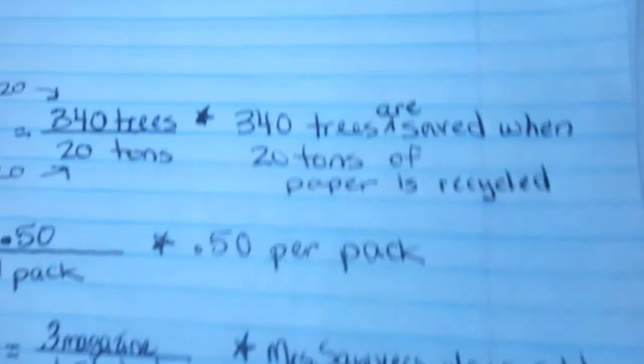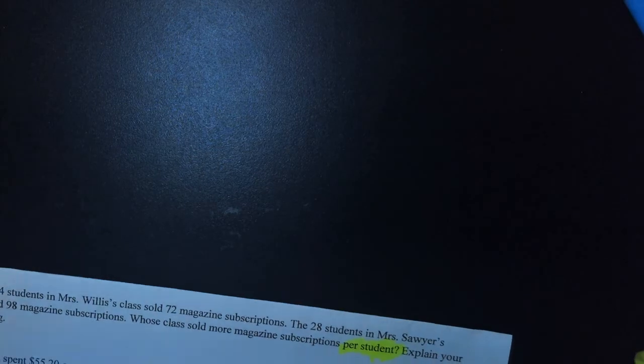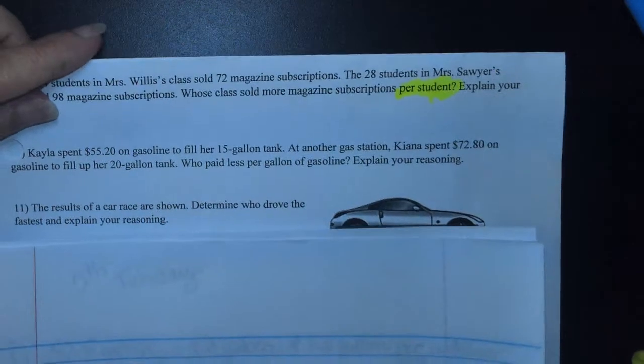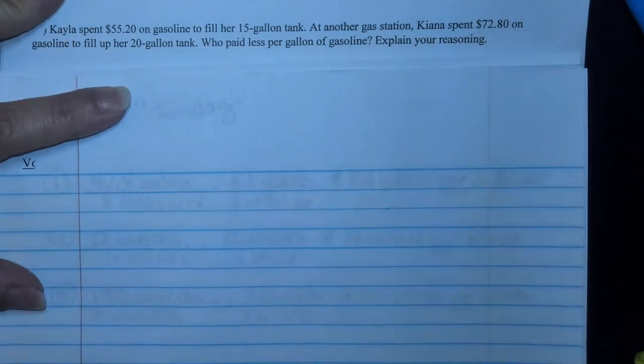I'm going to go down. I'm going to do number 10 next. I was just trying to see what they're all about. Let's see. Number 10. Kayla. Let's see. So number 10.